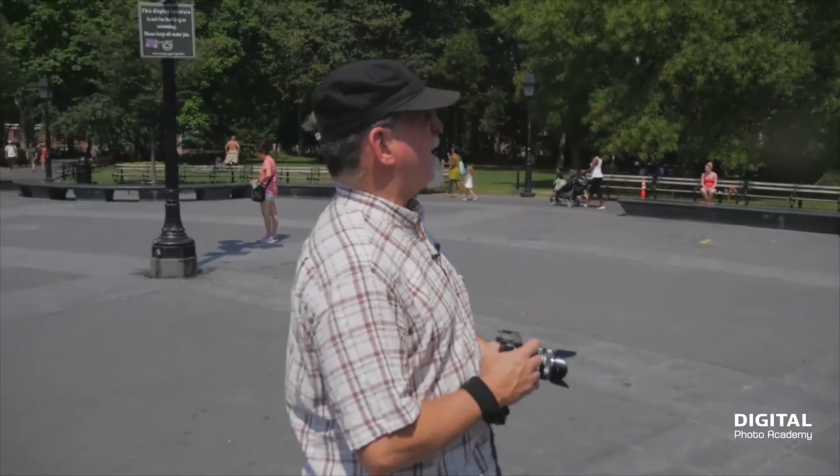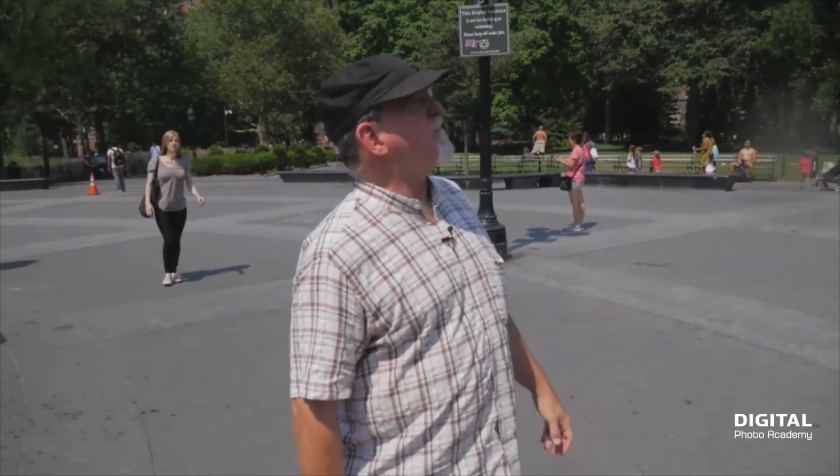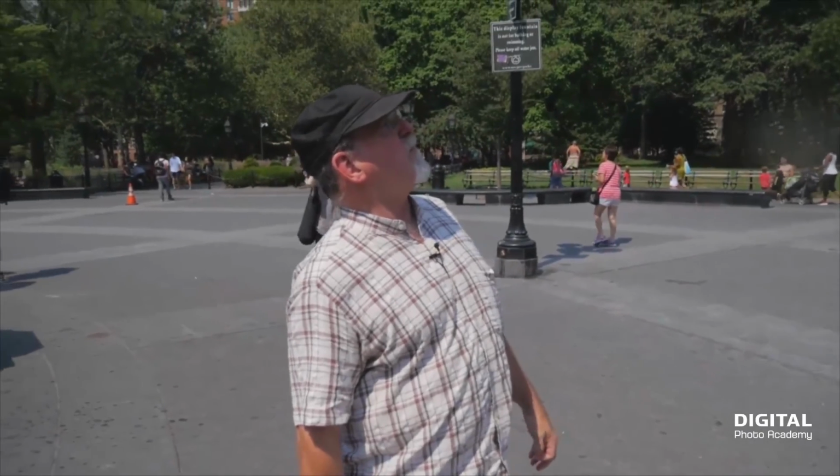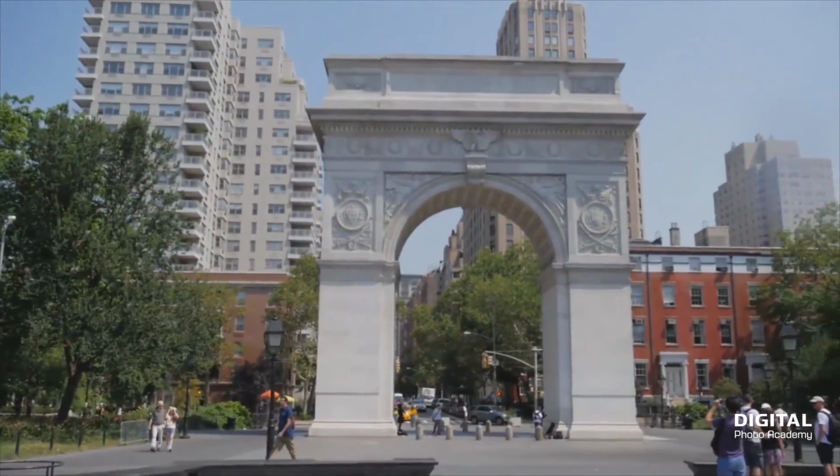So I cooled off on the fountain, which was very nice. And the other big landmark here at Washington Square Park, not surprisingly, is the arch. So I'm going to walk over and I'm going to try to make some photos of the arch.